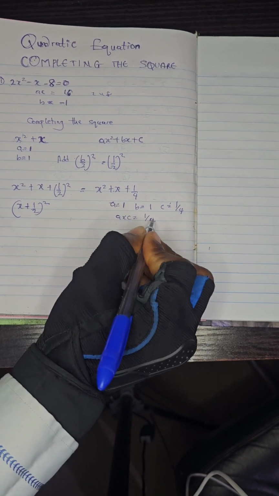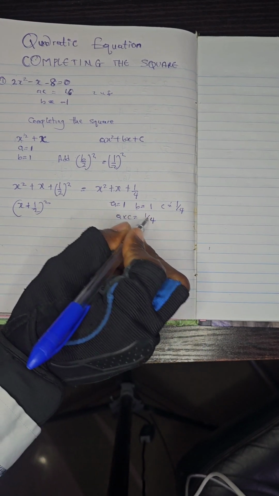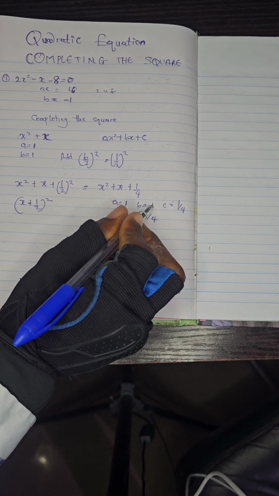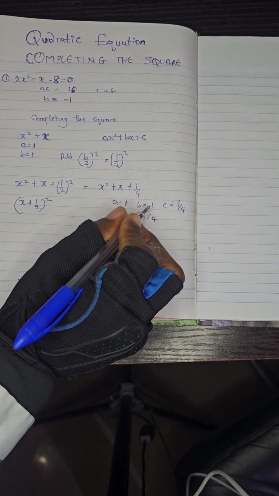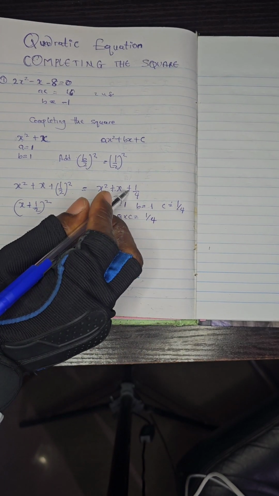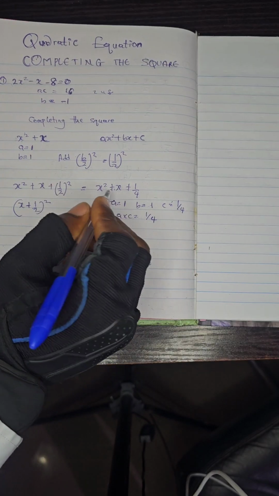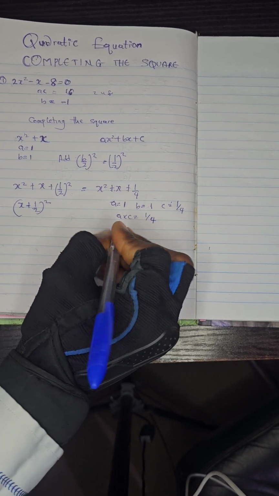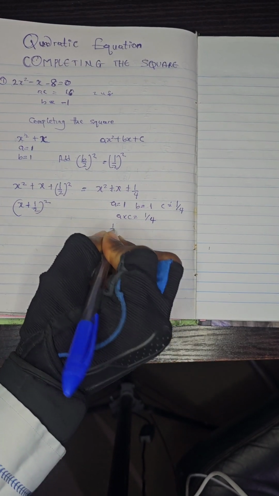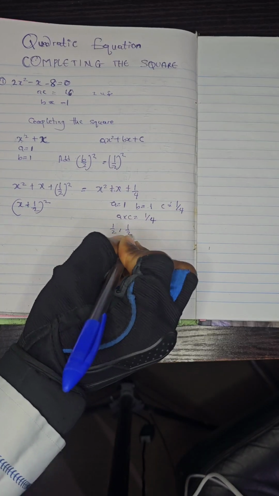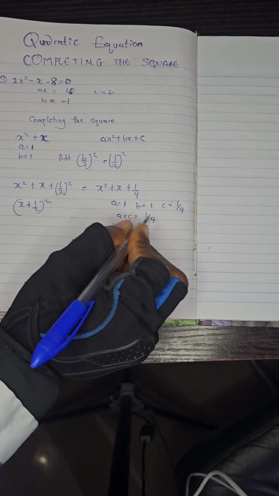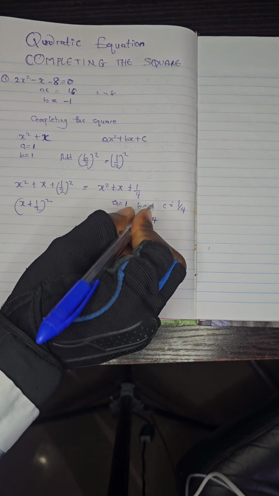You look for two numbers that when you multiply them, you get this, and when you add them, you get b. Now this is plus plus, so by the rule I gave, the two numbers will be two positive numbers. In this case, it's 1 over 2 and 1 over 2. When you multiply 1 over 2 by 1 over 2, you get 1 over 4. When you add both of them, you get 1.